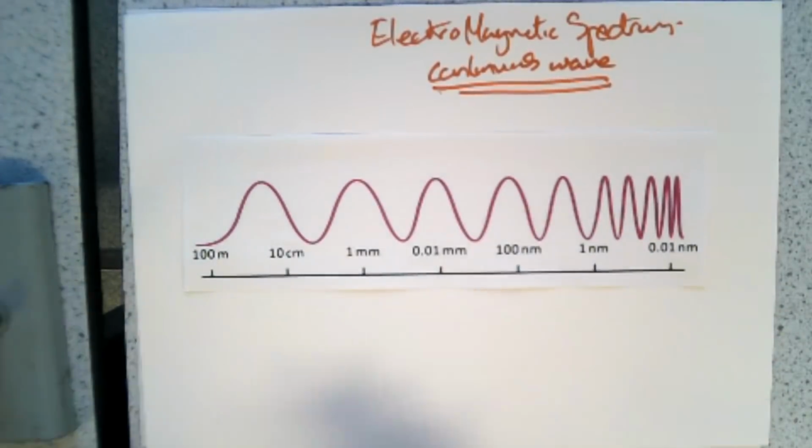Now, I could give you a diagram tomorrow like this of a wave pattern and say this wave pattern represents the electromagnetic spectrum.